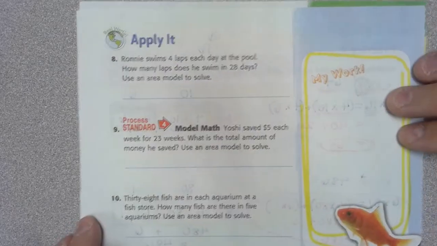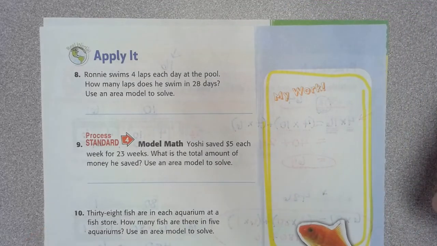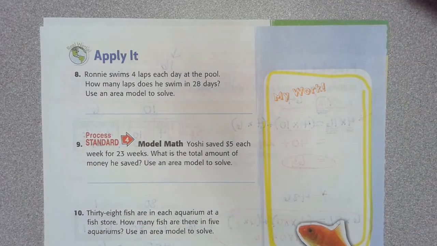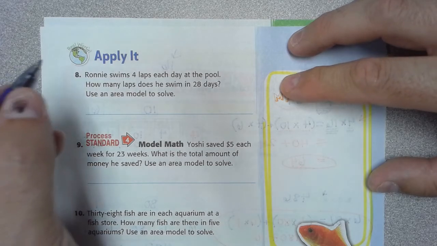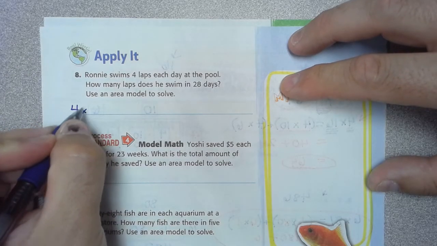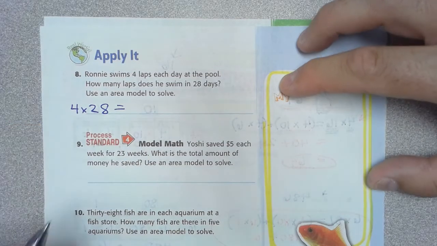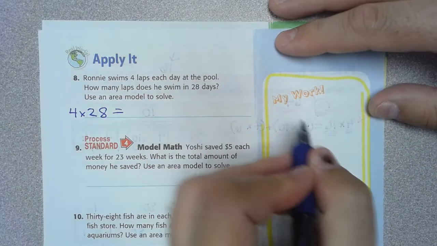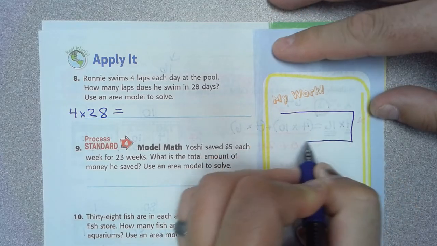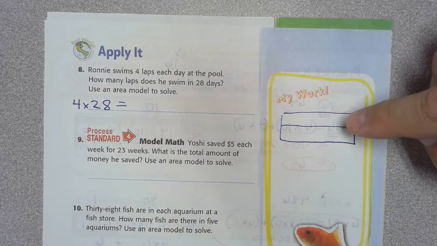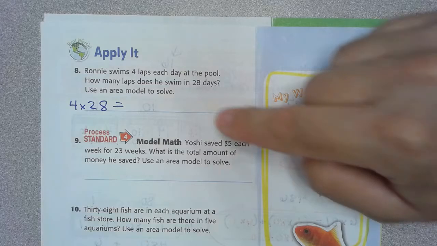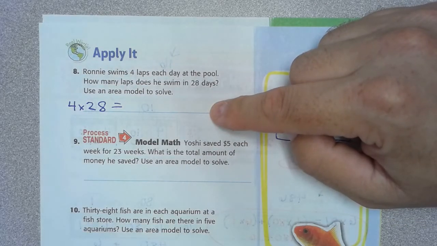Let's do a word problem just so we can get familiar with using these in word problems because they do use them quite often. Ronnie swims 4 laps each day at the pool. How many laps does he swim in 28 days? So basically, what's the multiplication problem they're giving us here? Lauren? Okay, that's the multiplication problem. Now you can either draw the box over here, I'm not going to require you to use both. Which one do you guys want to use? Raise your hand if you want to use the box. Raise your hand if you'd rather use the other way, the algebraic way.